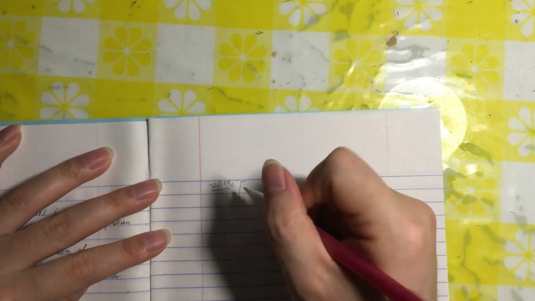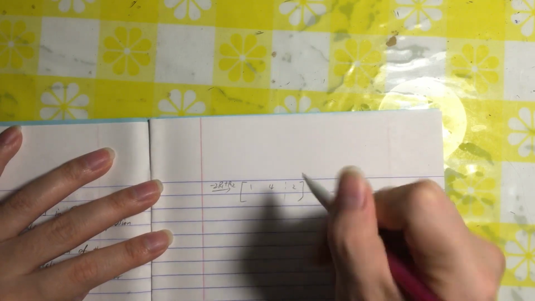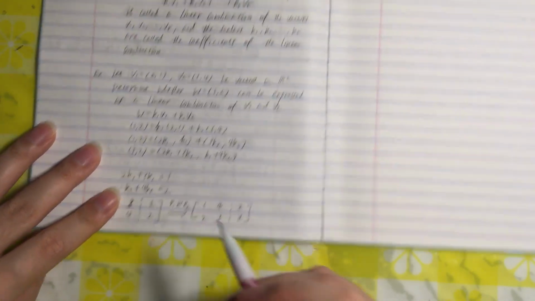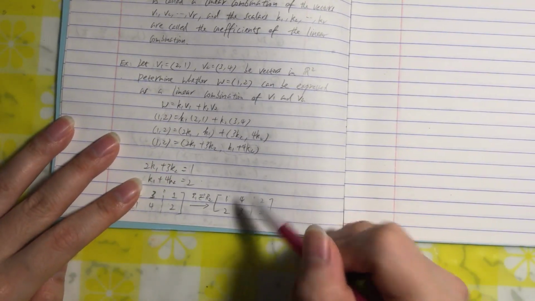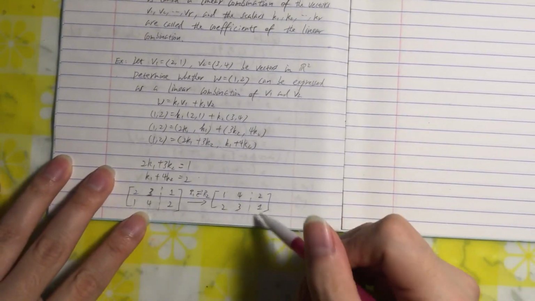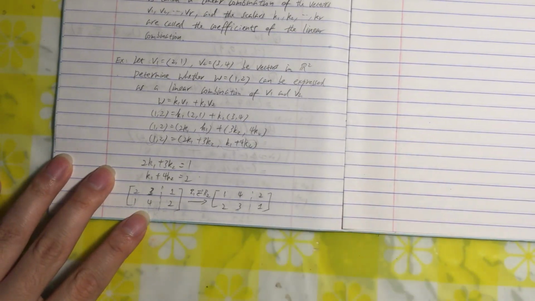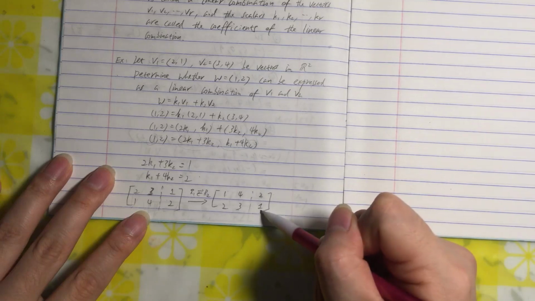So I keep first row the same. 1, 4, 2. Multiply first row by -2, add it to the second row, I get 0 here. -8 plus 3 is -5. -2 times 2 is -4. -4 plus 1 is -3.